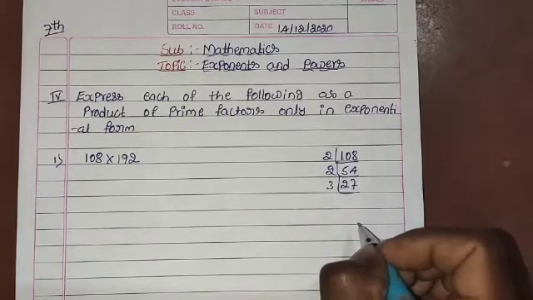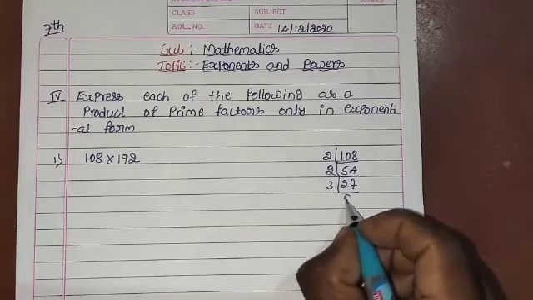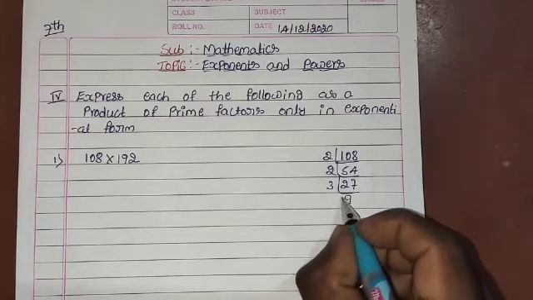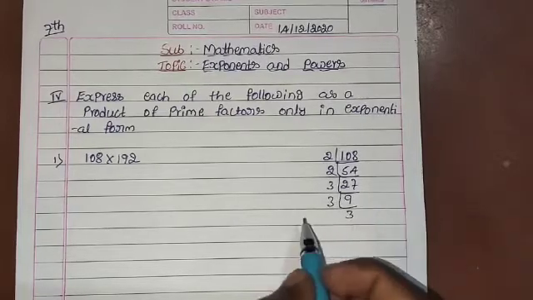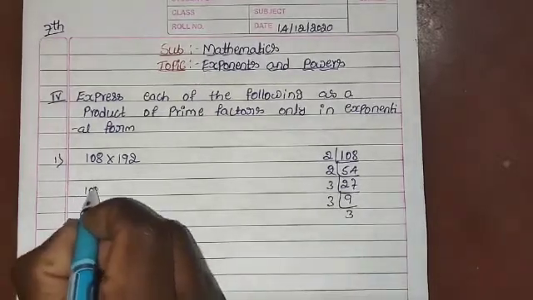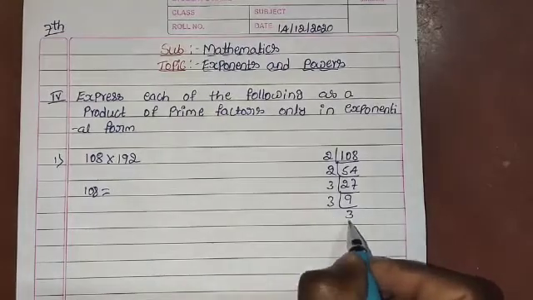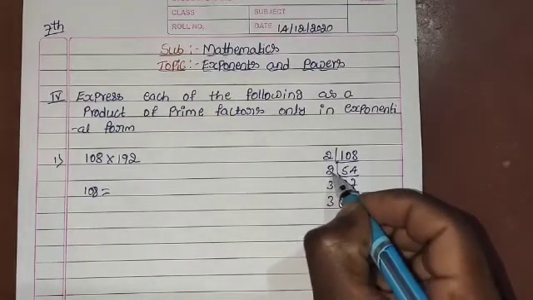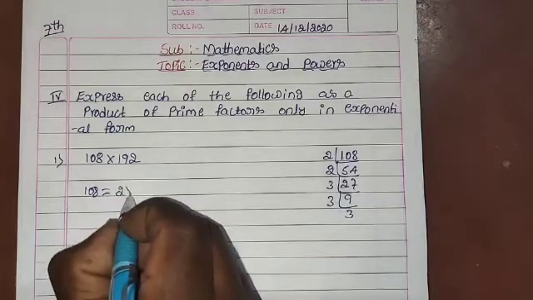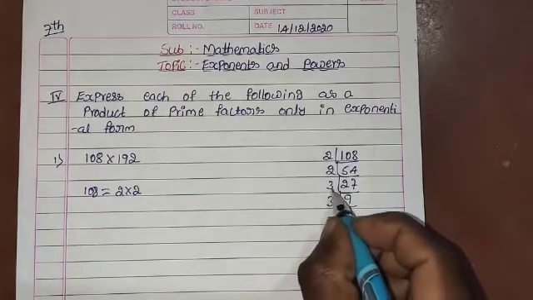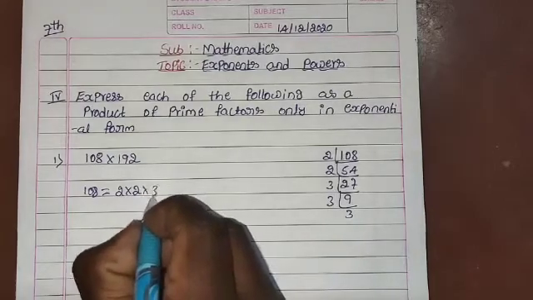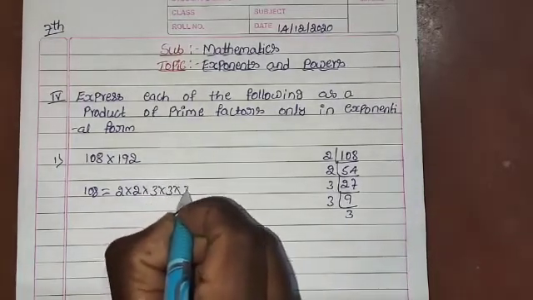3 divides 27 how many times? 3 nines are 27. Again 3 divides 9 how many times? 3 times. We can write 108 as a product of prime factors. 2 is multiplied how many times? 2 times, so we write 2 into 2. Again 3 divides how many times? 3 times, 1 2 3. So we write 3 into 3 into 3.